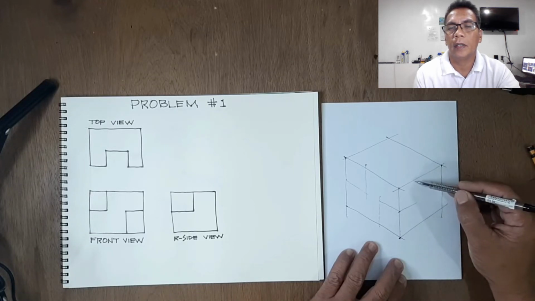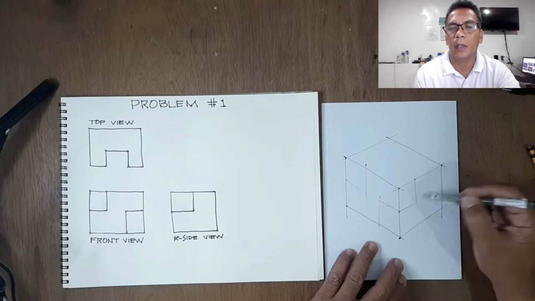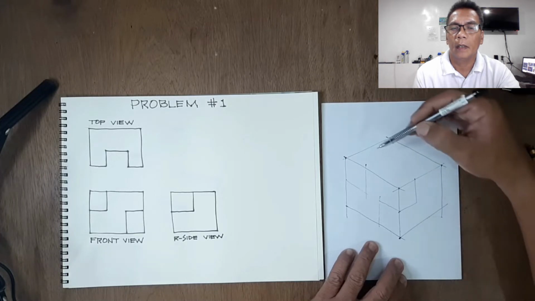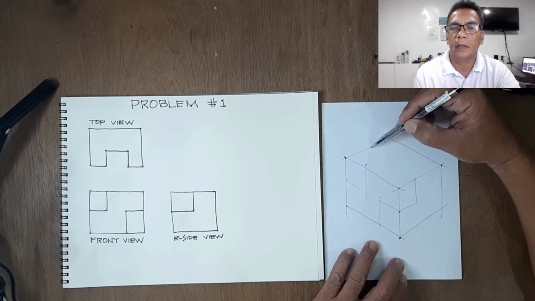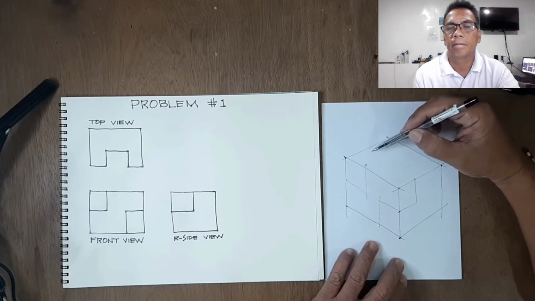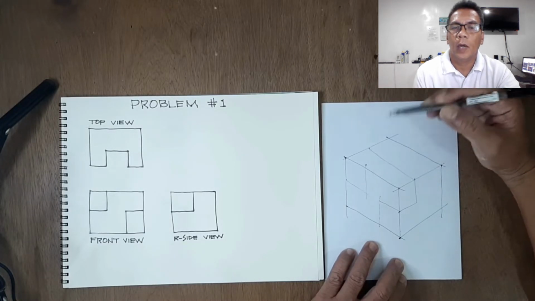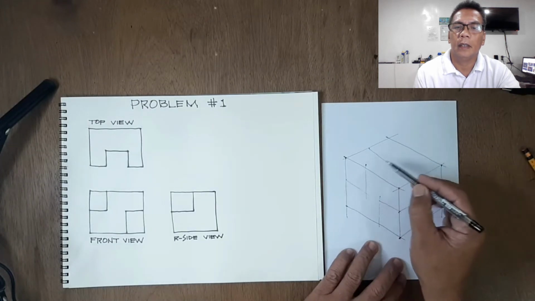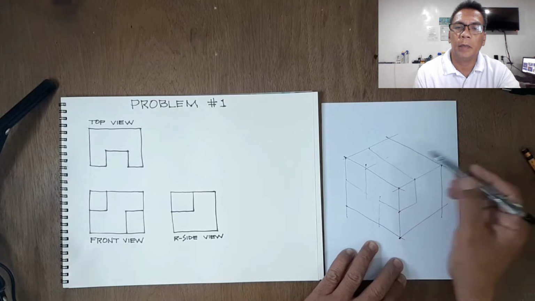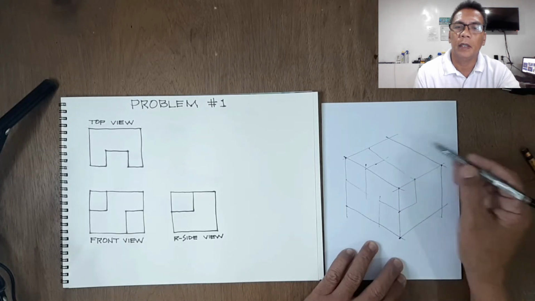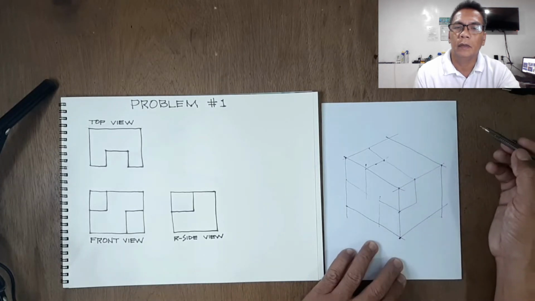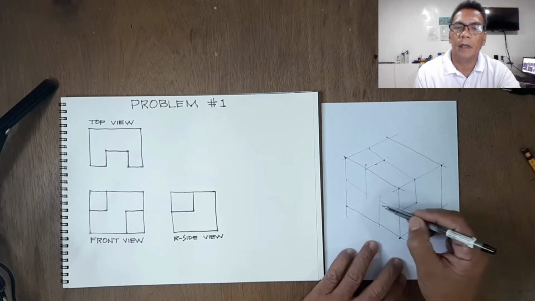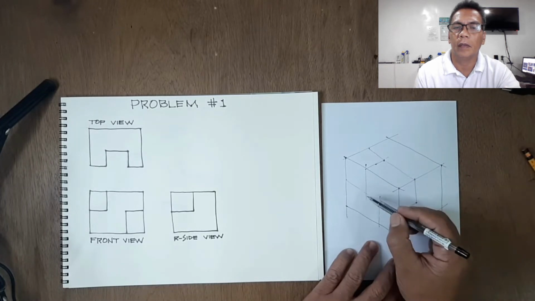Now, as you can see, there are intersections between the right and left 30 degrees axis. Once the line intersects the other line, it means that the line should be projected downward, upward, left to right, or right to left.